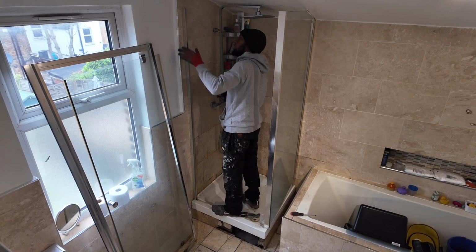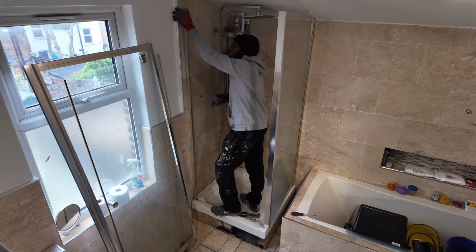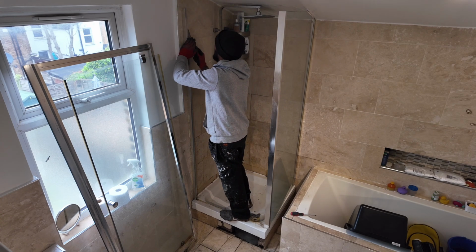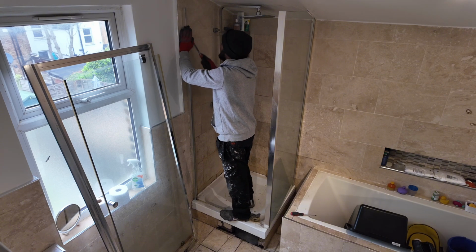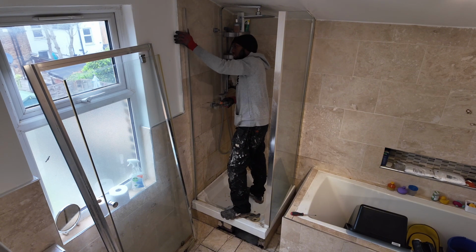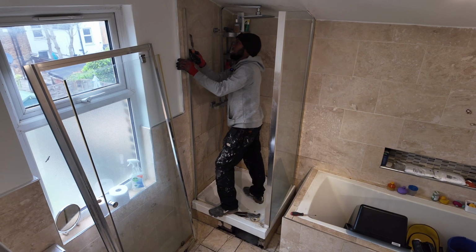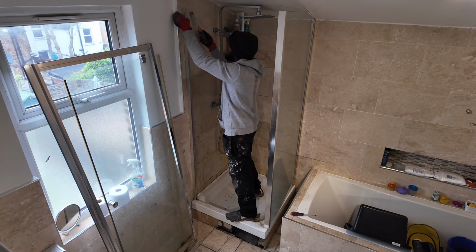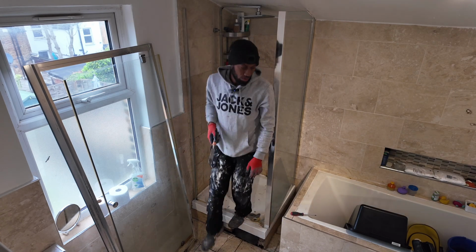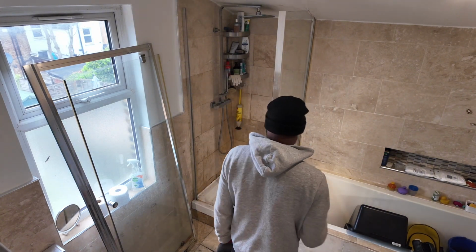Looks like somebody's glued this to the wall as well. It's a great start today. Oh dear. They have definitely glued this to the wall. So we've got to try and get this off without breaking any tiles.